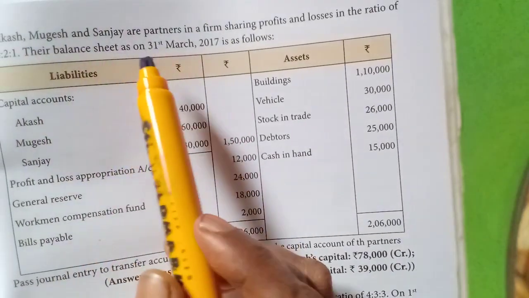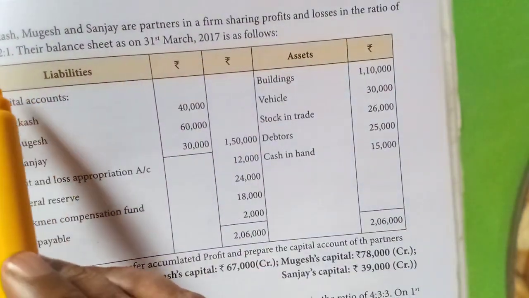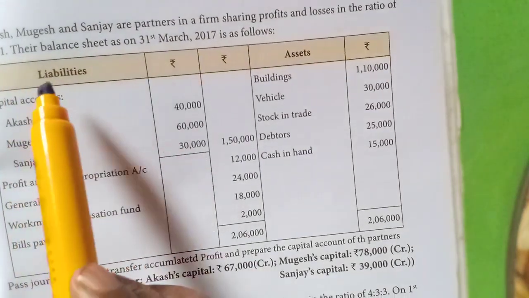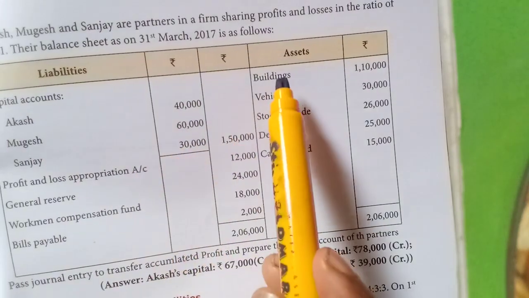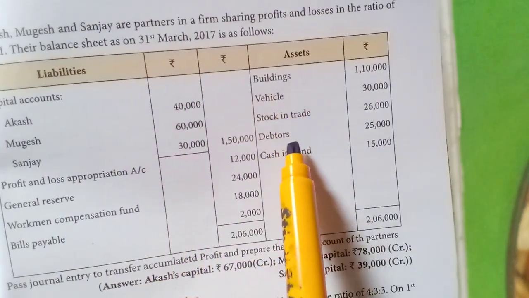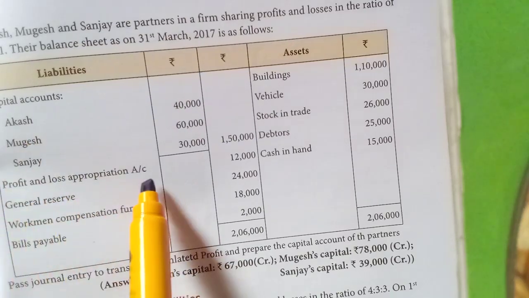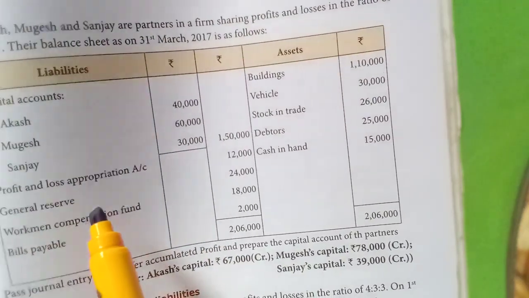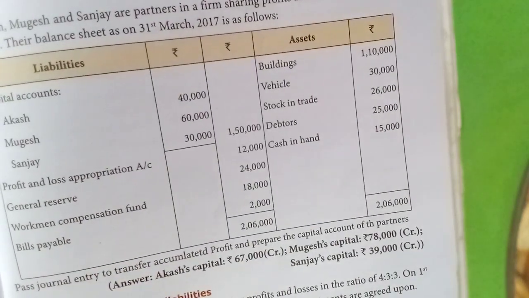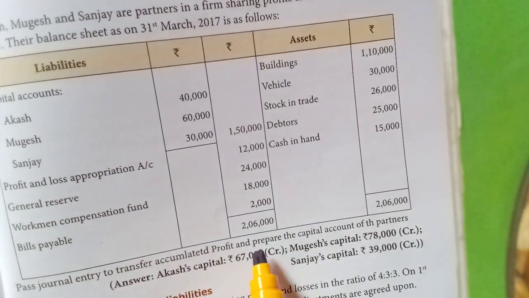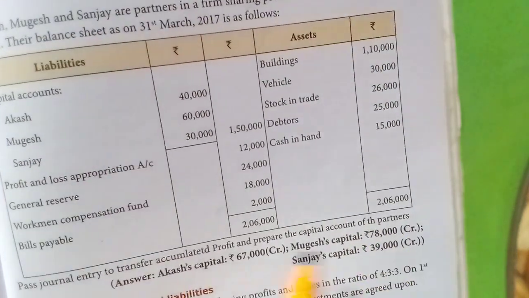Akash, Mukesh and Sanjay are partners in a firm sharing profits and losses in the ratio of 3:2:1. Their balance sheet as on 31st March 2017 is as follows: buildings, vehicles, stock in trade, debtors, cash in hand, capital accounts of the 3 partners, then profit and loss appropriation account, general reserve, workman compensation fund, bills payable. Prepare the journal entry to transfer accumulated profit and prepare the capital accounts of the partners.